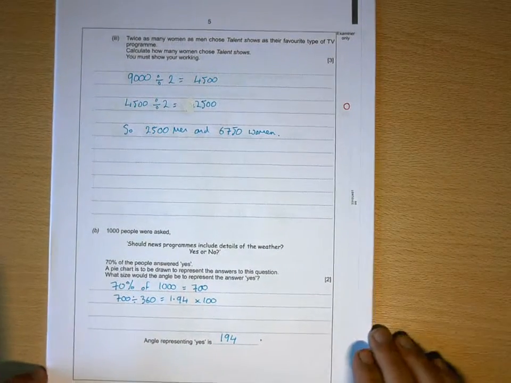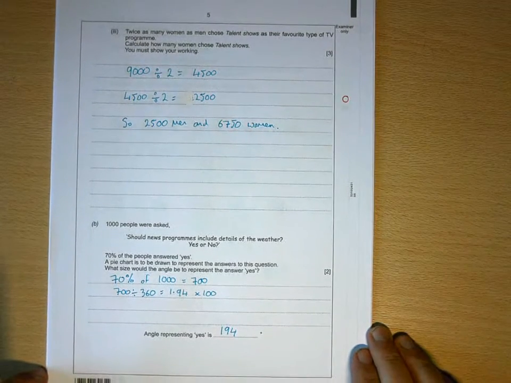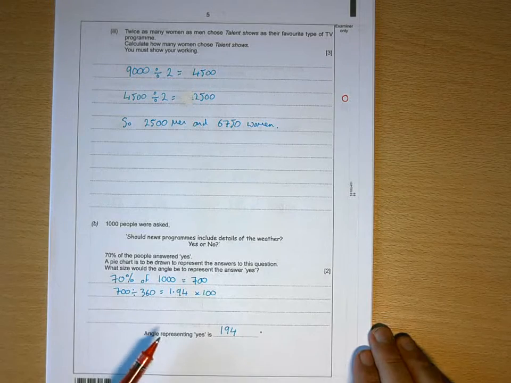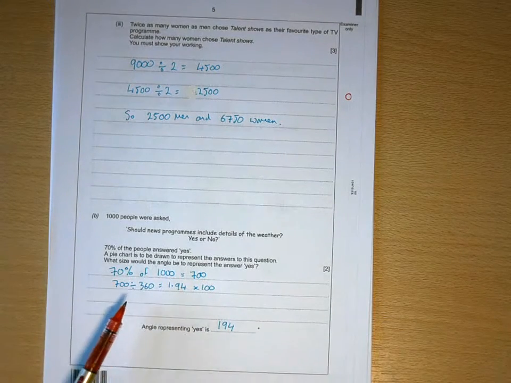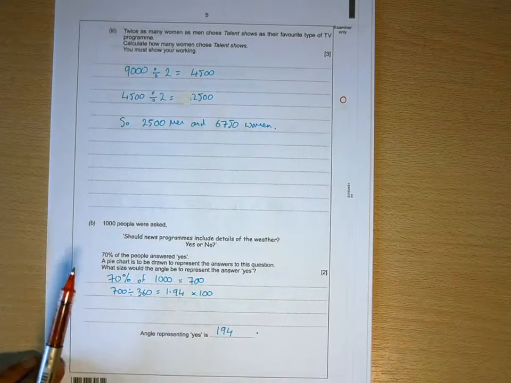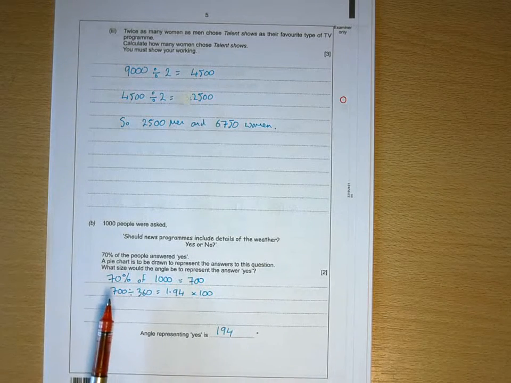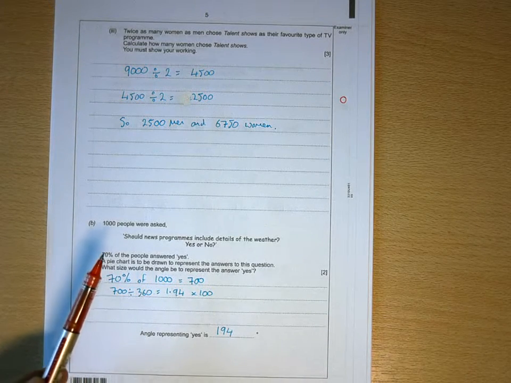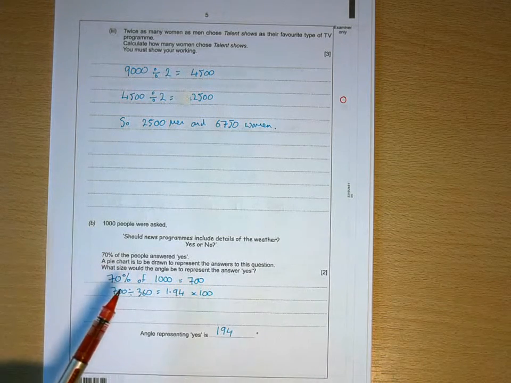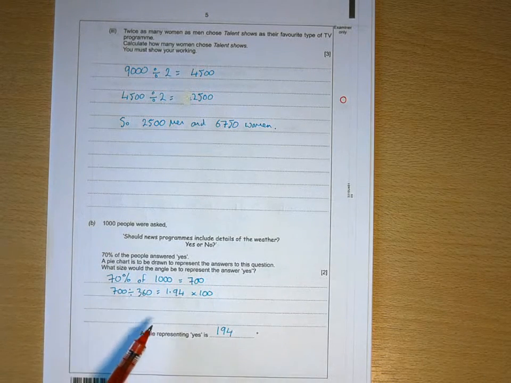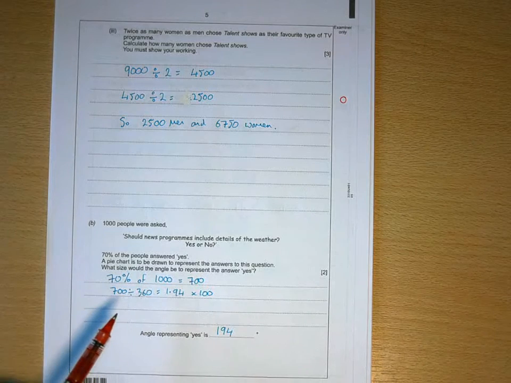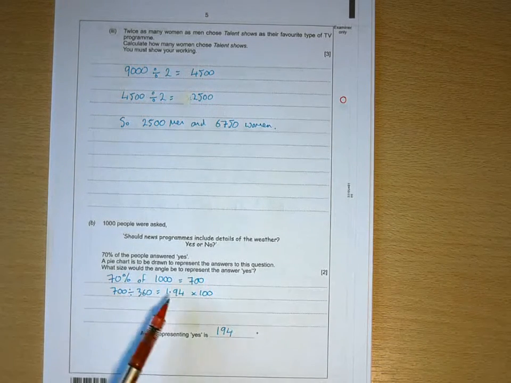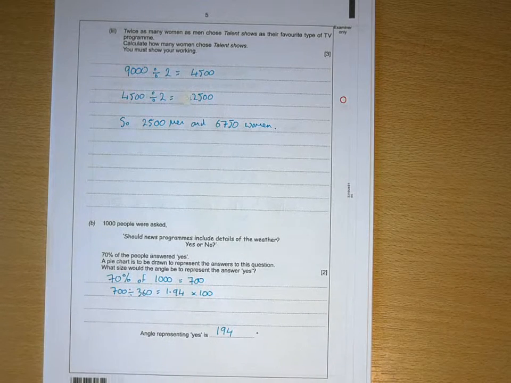Part B was generally well answered. You were more often likely to find the correct answer here than an incorrect answer. But a very common incorrect answer was to start off trying to use the 1,000 and working out 70% of that, then recognizing, oh, I need to get an angle in here, so I need to use 360 degrees, and getting in a knot from there.